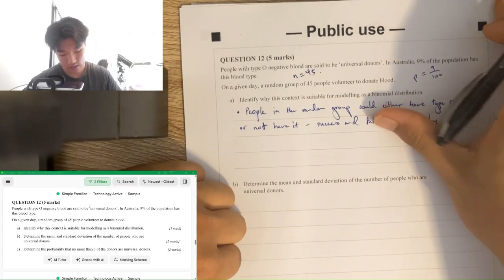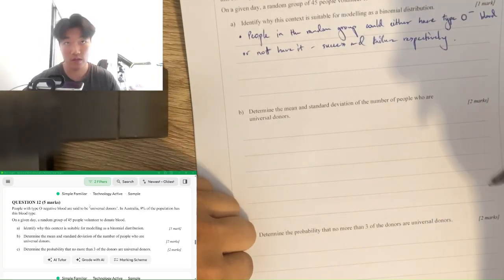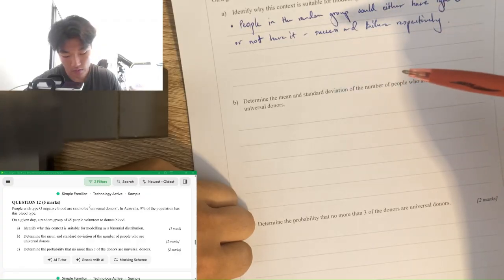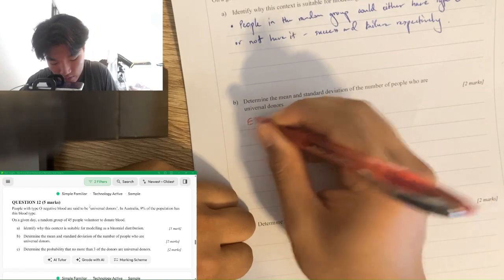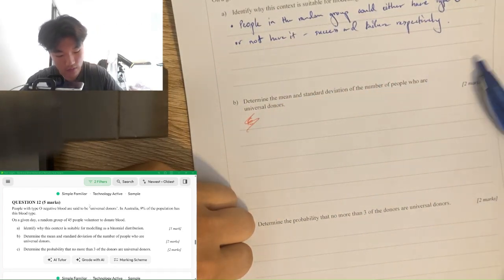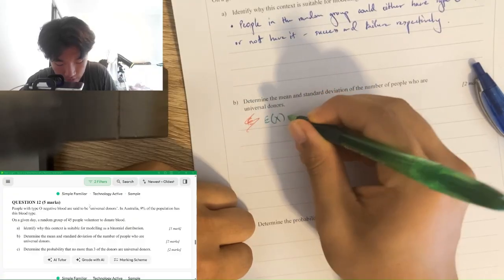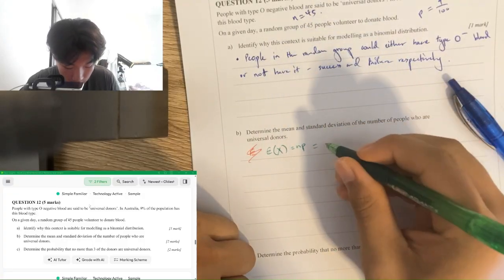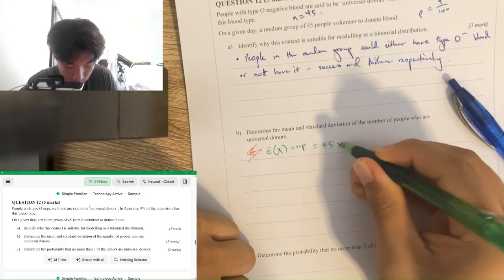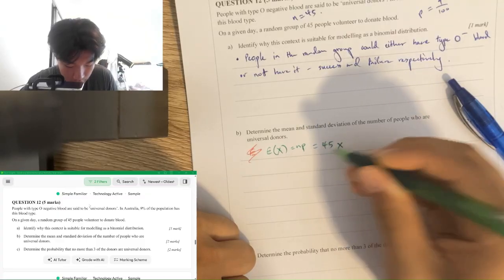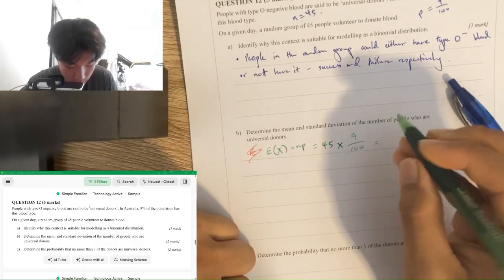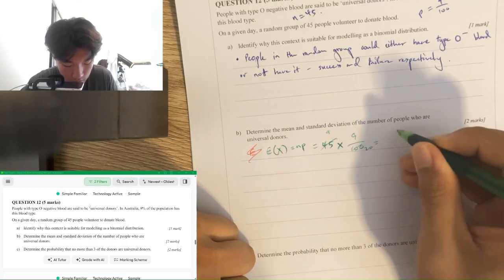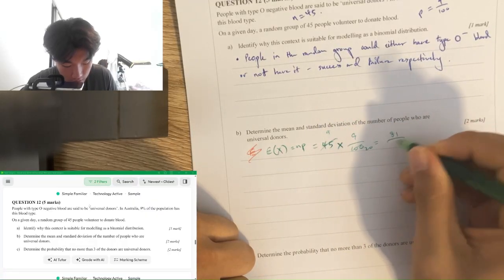Determine the mean and standard deviation of the number of people who are universal donors. Okay, the mean for a binomial, a discrete random variable, is calculated as np, right? Number of trials, 45. Well, not number of trials, number of selections, I suppose. And then 9 over 100. Cancel 5 out, so it goes 9, 20. So it's 81 over 20.